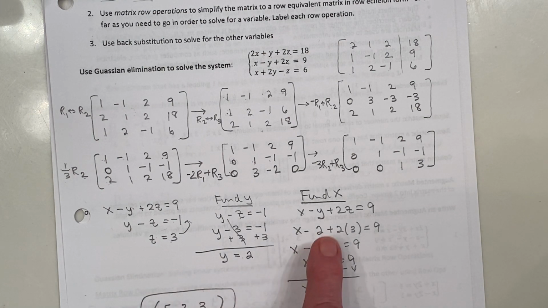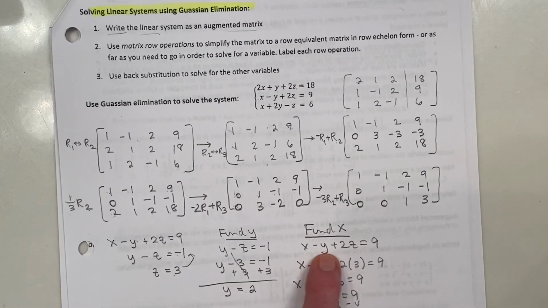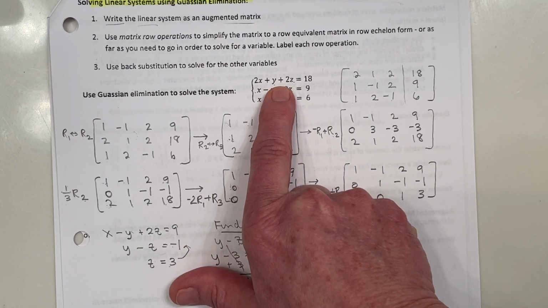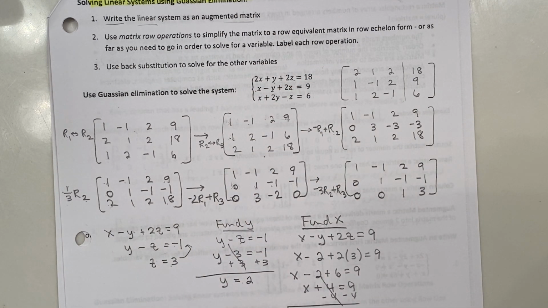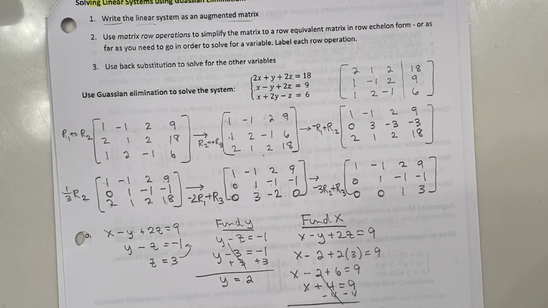Now, you might think, well, once you have y and z, and if you want to find x, could you go back to the original equation? Yeah, it doesn't matter what equation you choose. I just wanted to choose this equation right here for my augmented matrix.